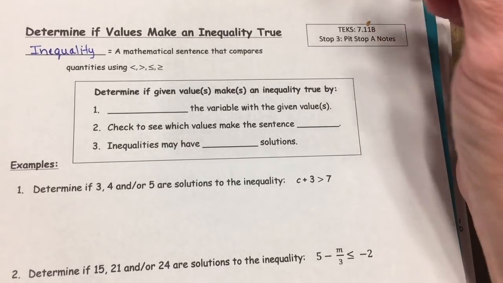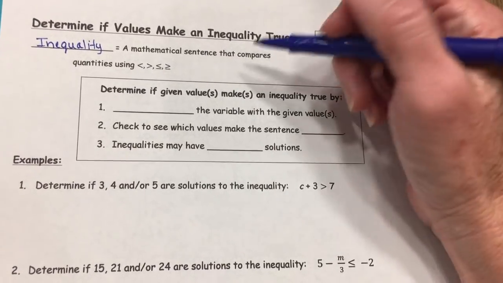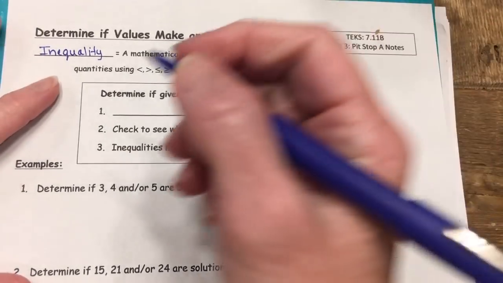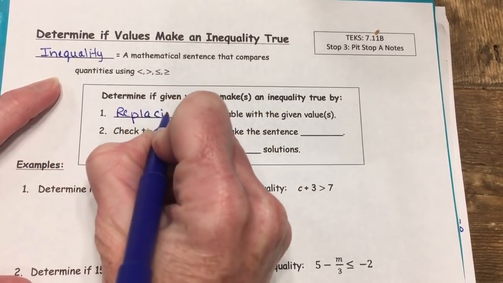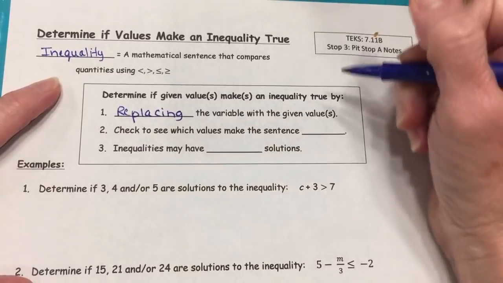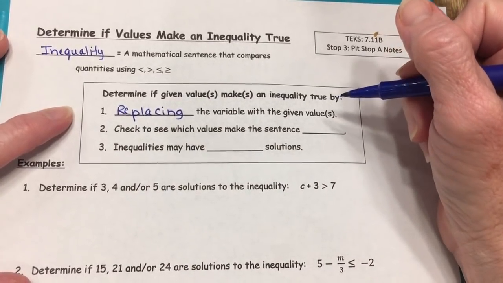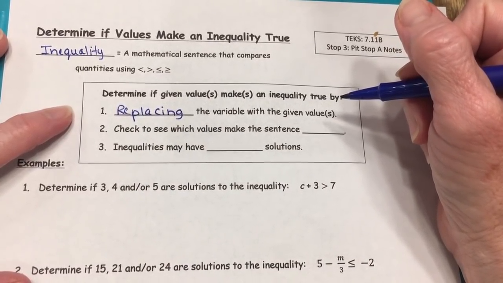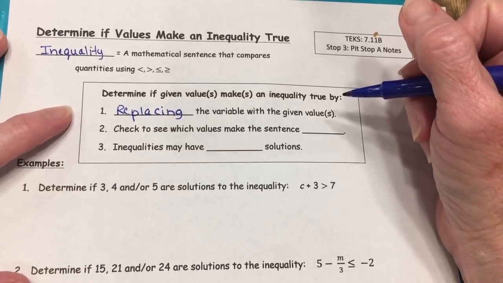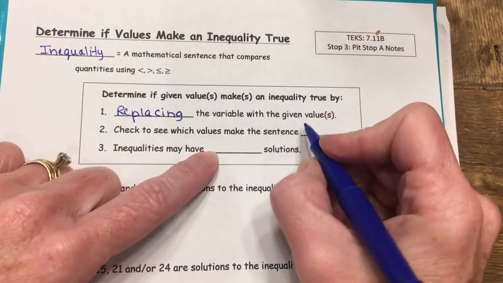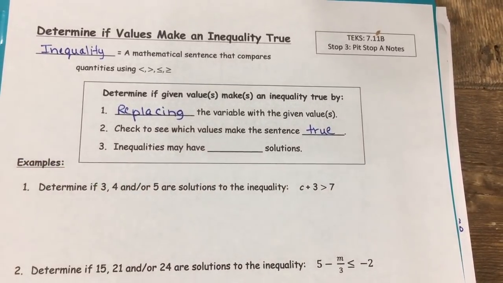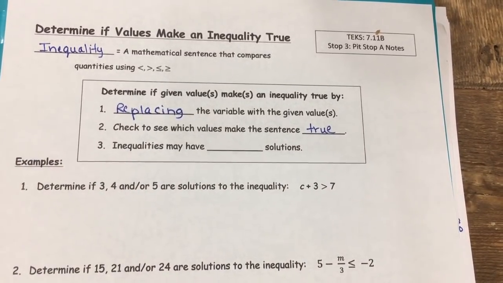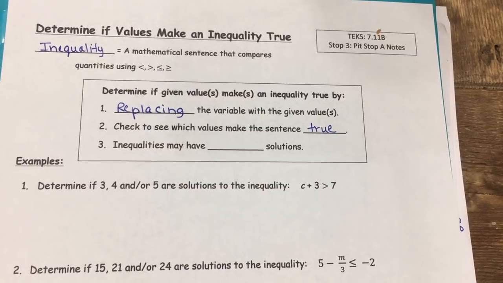All right, so to determine if a value makes an inequality true, you're going to start by replacing the variable with the given value. So you're going to be given a set of values. You're just going to plug it into the inequality and then determine if the values make the sentence true. Now, in an equation, the equation was true if both sides were the same, because we were looking for things that were equal to each other.